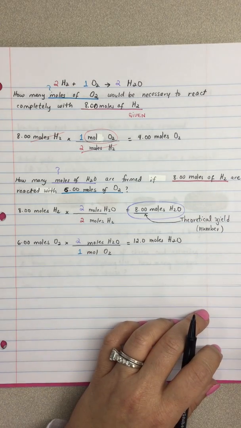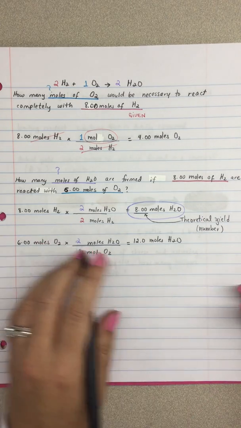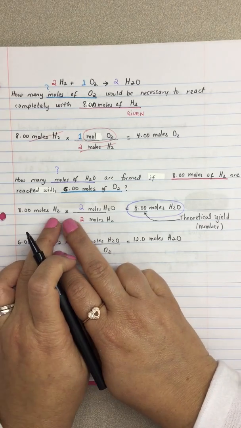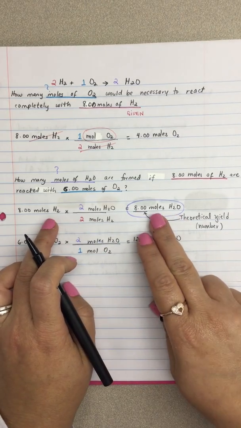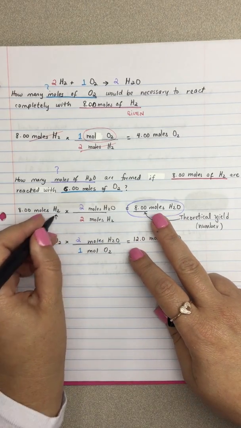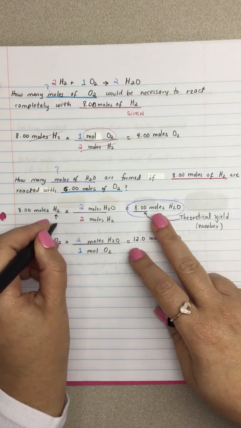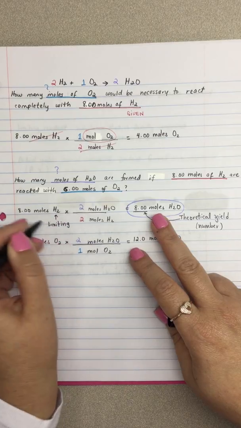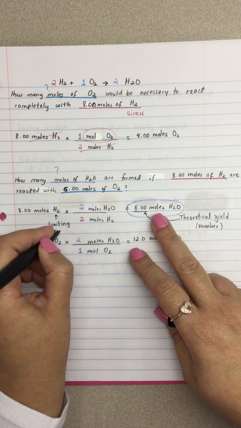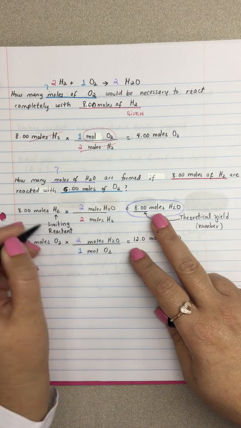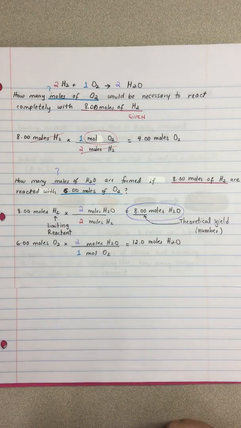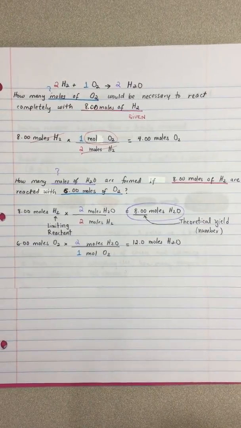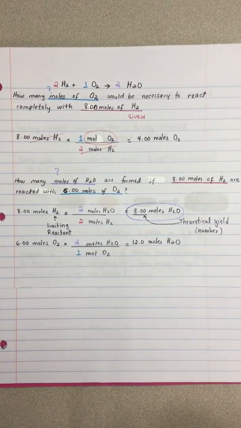So that's your theoretical yield. And the reactant that it's giving you, that theoretical yield, is known as the limiting reactant. Limiting reactant is a reactant, hydrogen in this case.